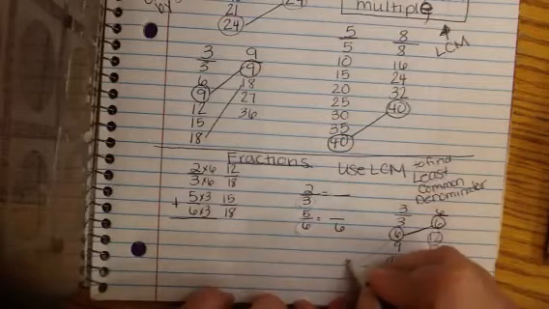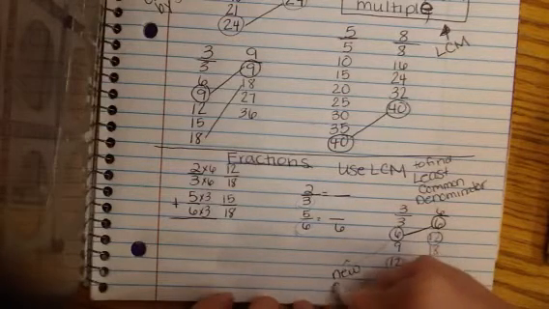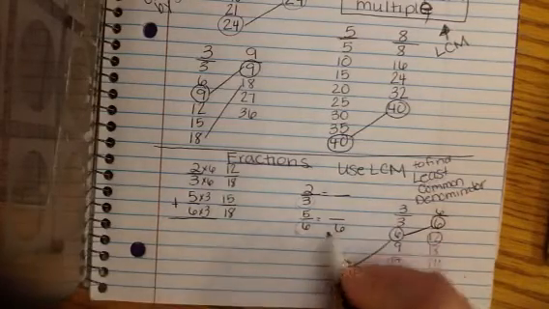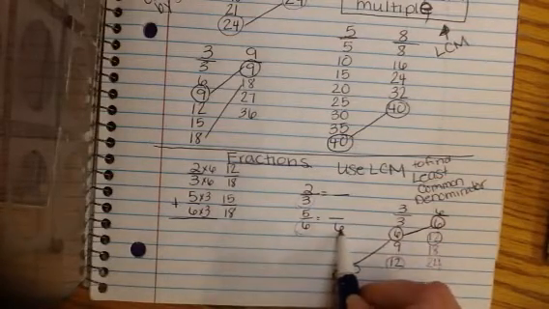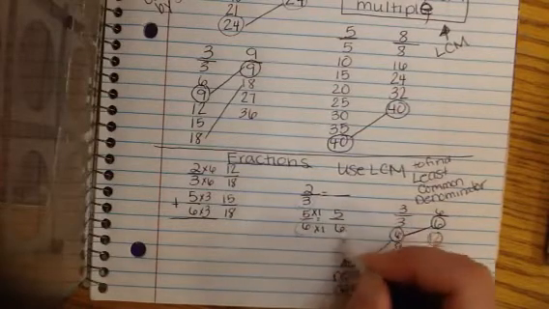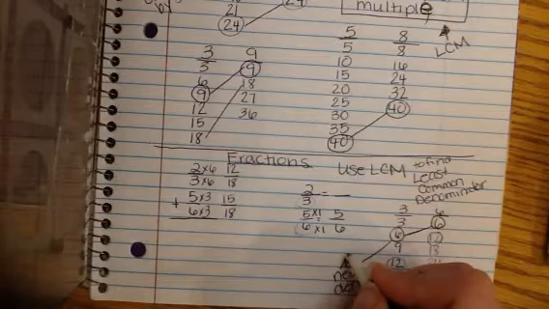So what did I do? I use this as my new denominator. What do I do to 6 to get over to 6? Times 1. I didn't have to do any work. This fraction didn't get any larger.